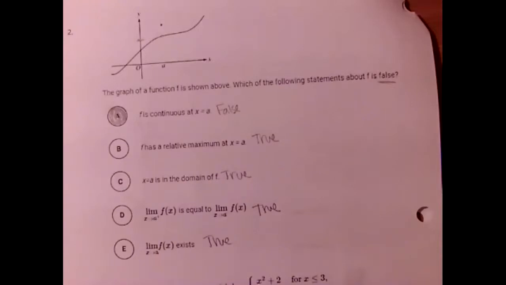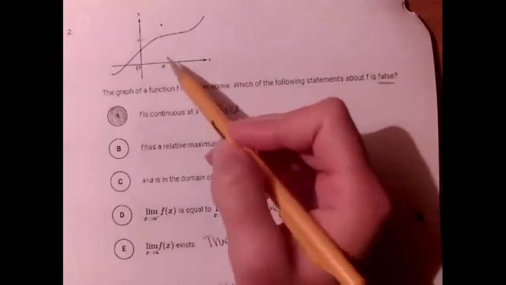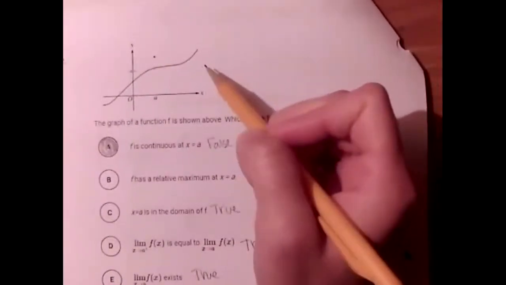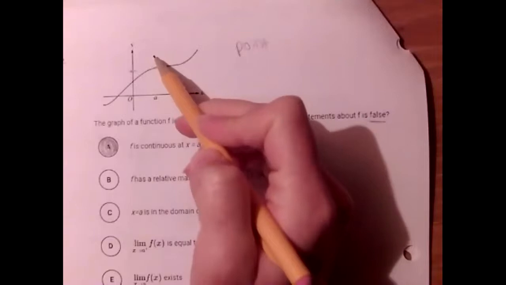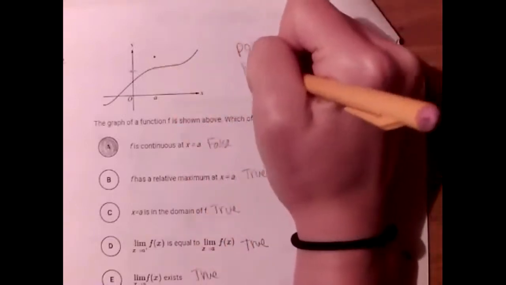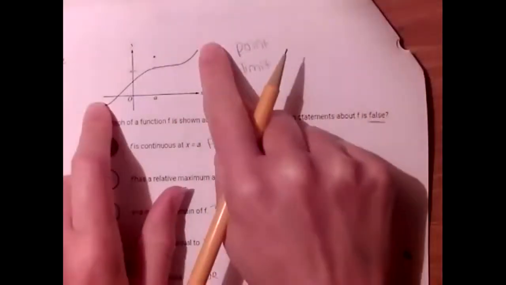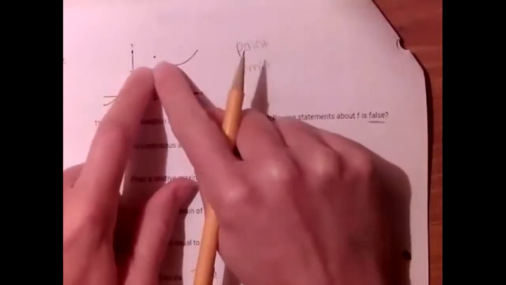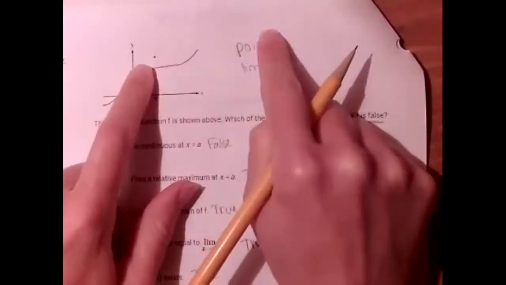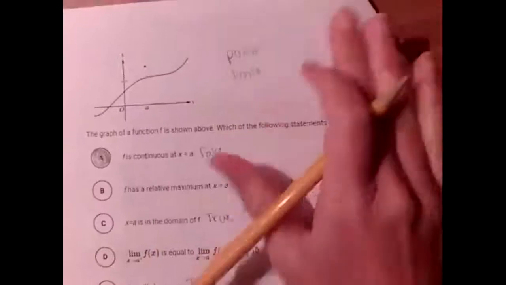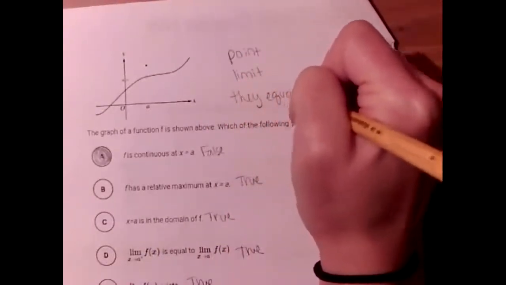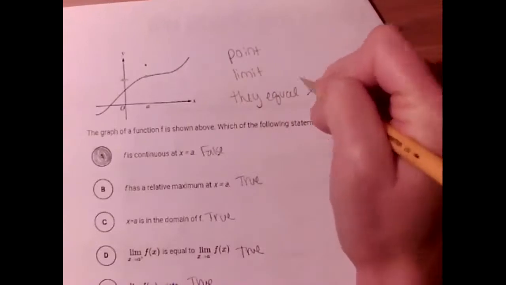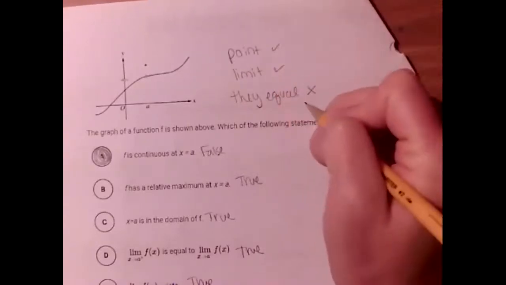I got a question in the chat. Why is it not considered continuous at a? Let's go back over our 3 rules. The first rule is there has to be a point. It follows that rule. We're good. The second rule is that there has to be a limit, and it also follows that rule. We're good. Both sides go to the same place. So first rule is good. Second rule is good. The third rule is that they are equal, and that's the rule that got broken. These 2 were good. This is the rule that got broken.